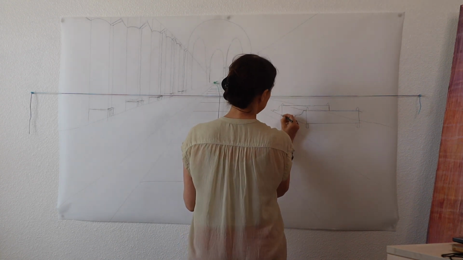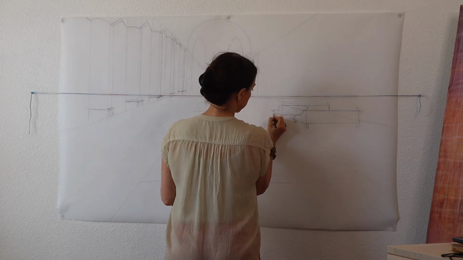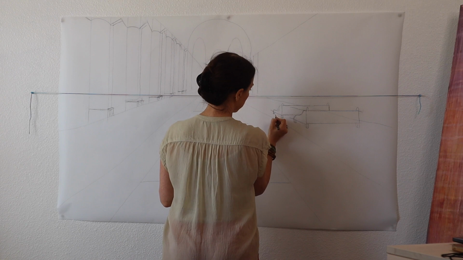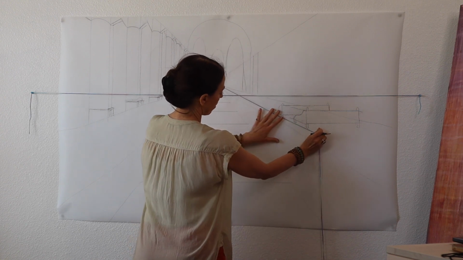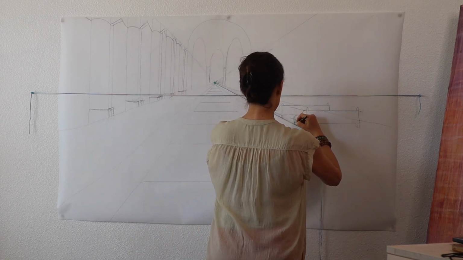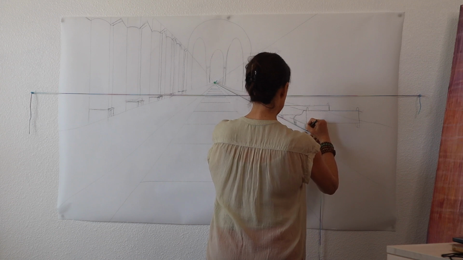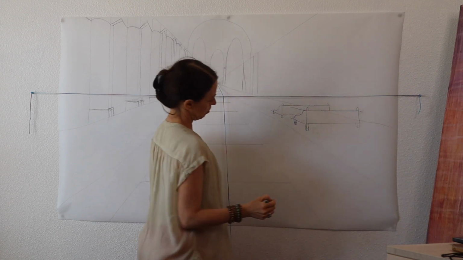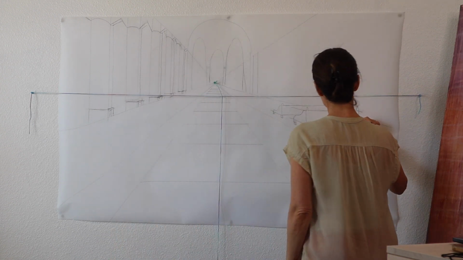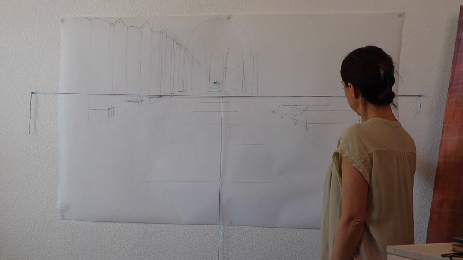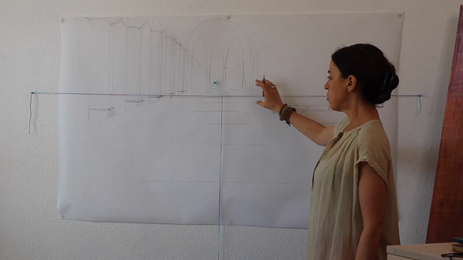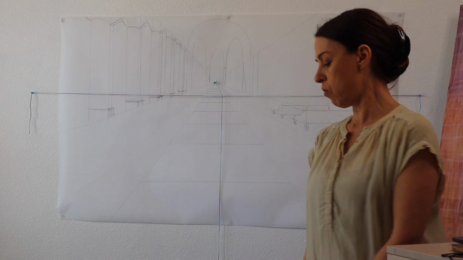So here's the next bench. And the sides will follow the string. So like the feet, actually I did not do justice to the feet. Need to be more like that. And so on and so on. So there's like a whole row of benches.